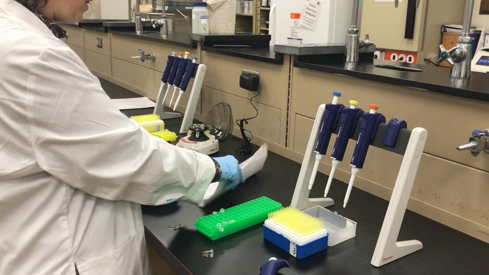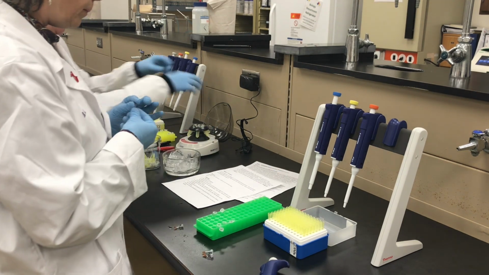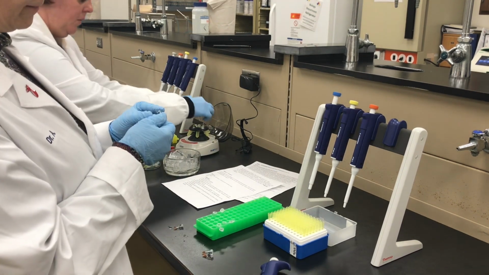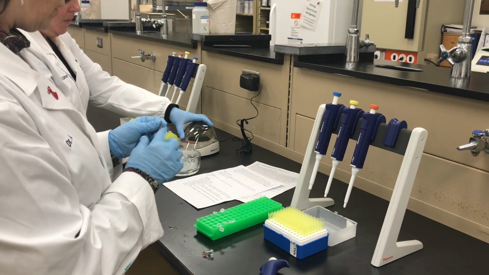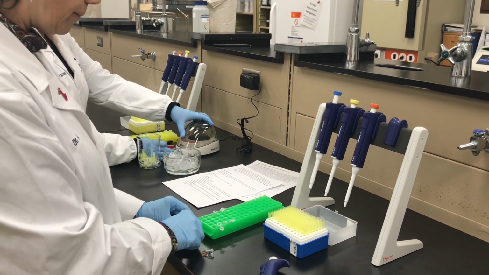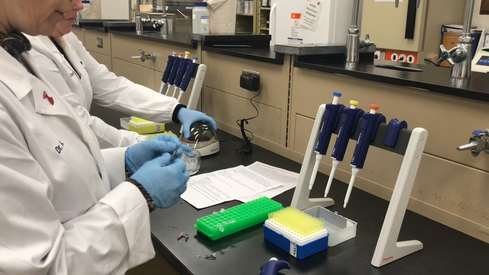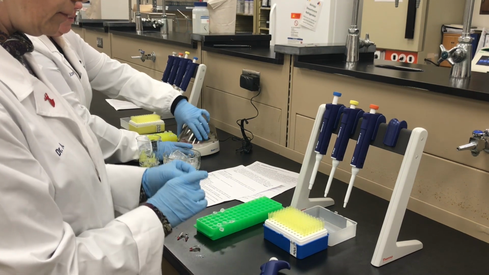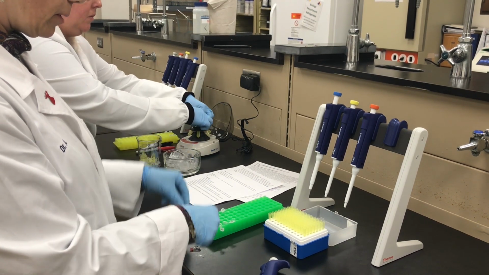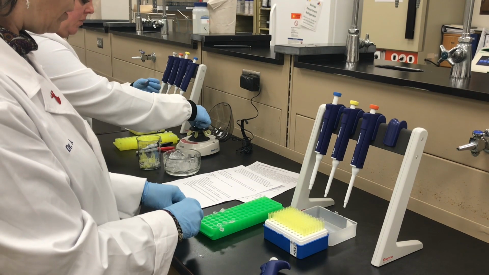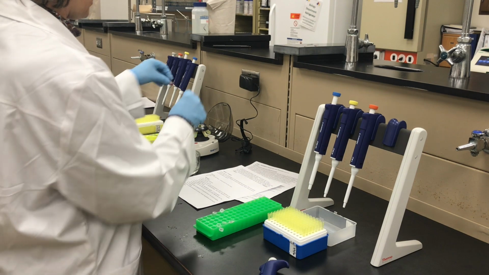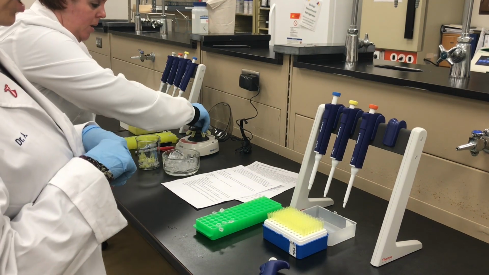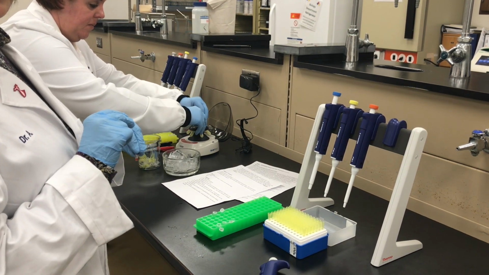Page, flip and spin, I do believe. Your protocol says it should be green. They changed colors on us. Now it should be orange. Okay. So Dr. Cheney spun hers down. I'm going to spin mine down. Then we're going to walk over and put them in the PCR machine.